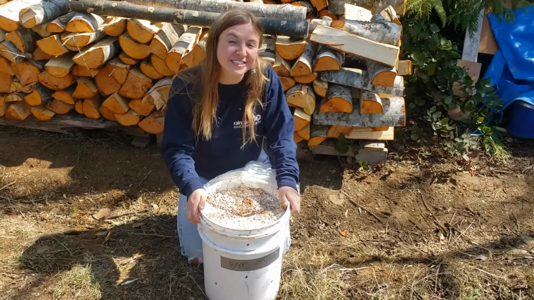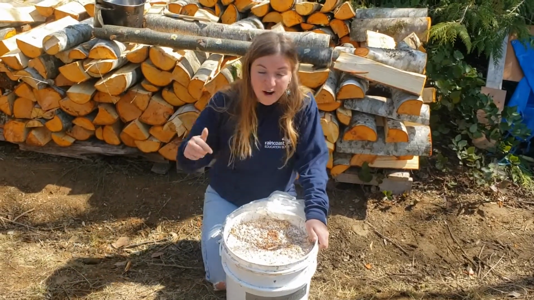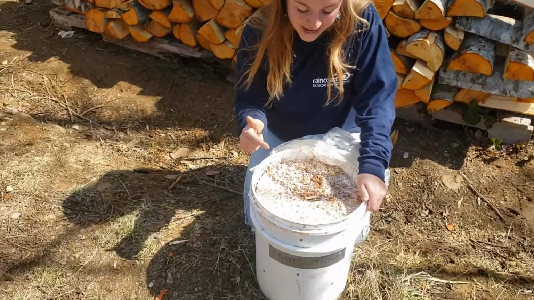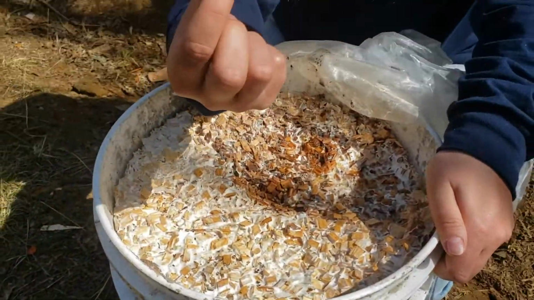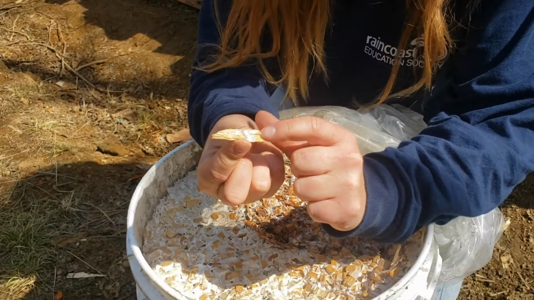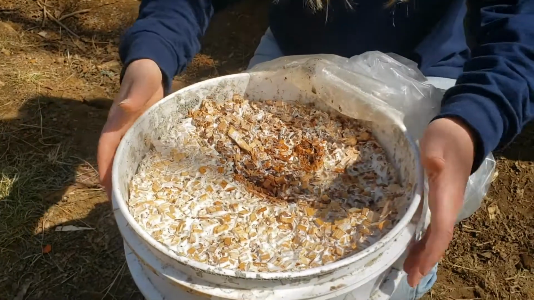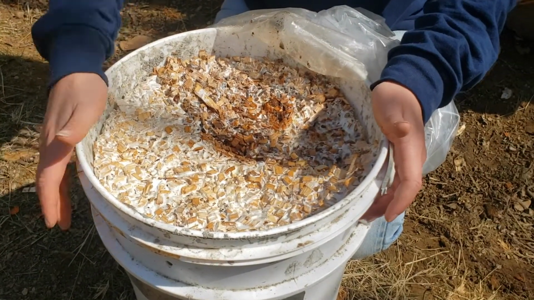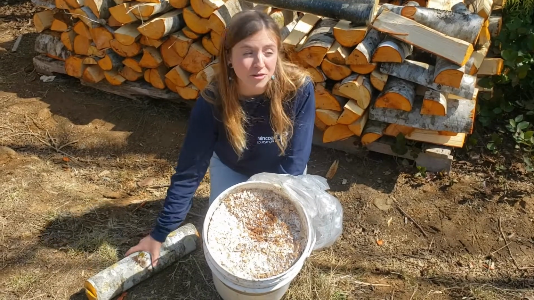So an alternative way, rather than using the logs that we spored here, you also can grow mushrooms within a bucket. You can see within this bucket there's a bunch of little wood chips, and this is acting as the food for the mushrooms. On each little wood chip, you can see that white stuff? That's the mycelium. The mycelium has totally taken over this bucket. So our bucket process is going to be so much faster than our log method.